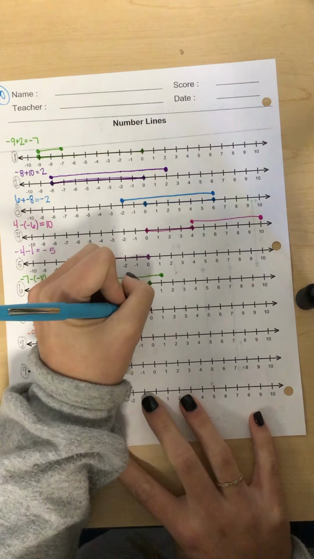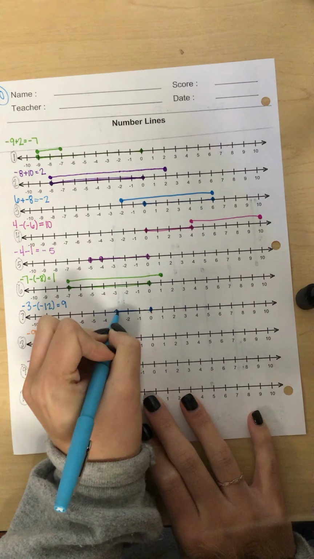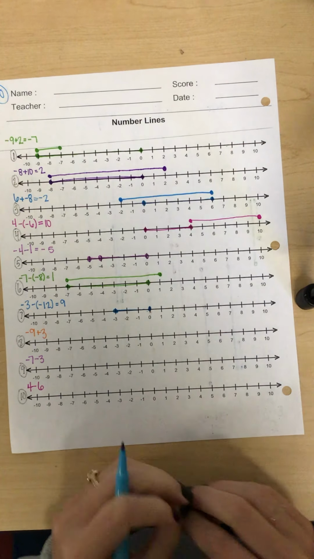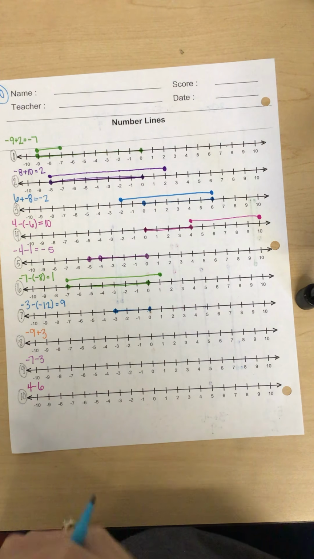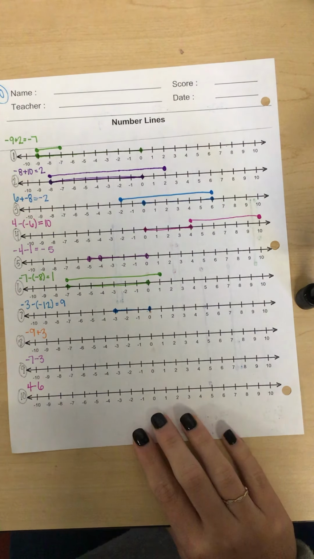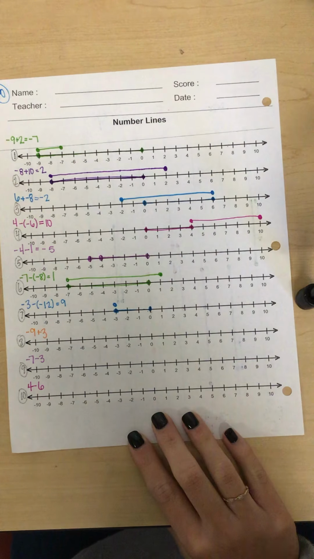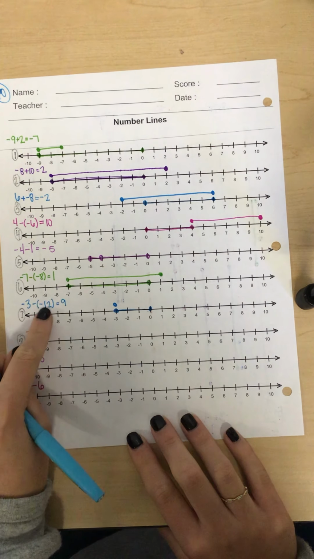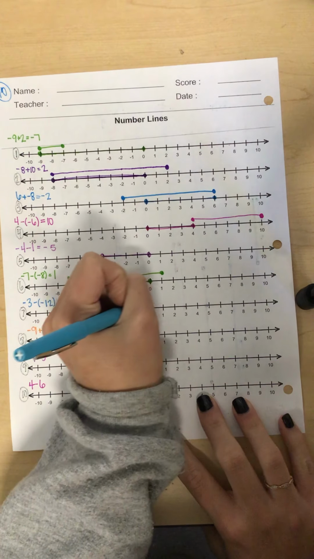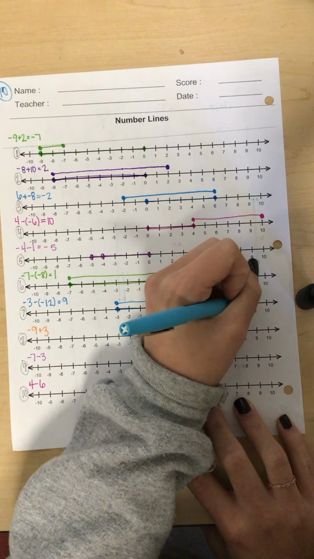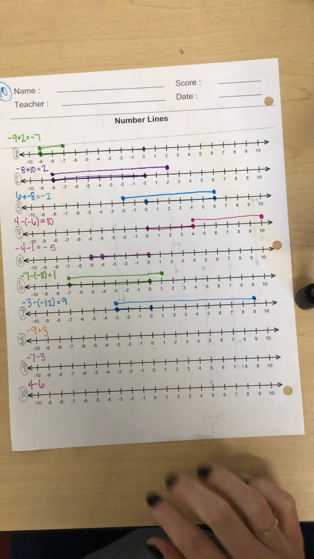But we have start at 0. We're going to go to negative 3. And again, we're taking away a negative. Subtracting a negative is actually the same thing as adding a positive. So the opposite of going to the left, taking away positive 12, since it's a negative 12, we're going to go to the right. So we're going to go to the right 12 spaces. And when we do that, we end at 9.